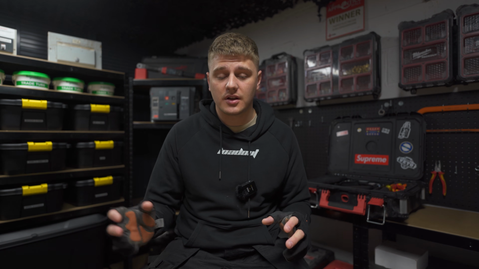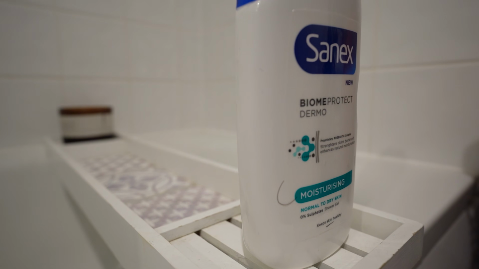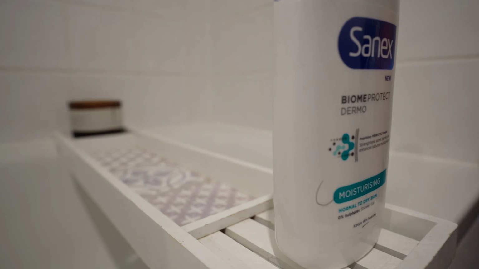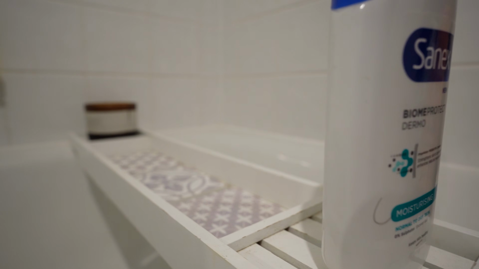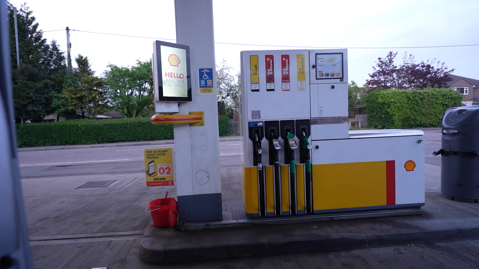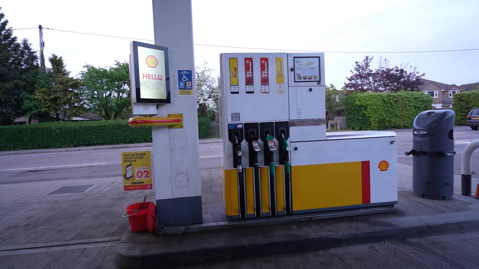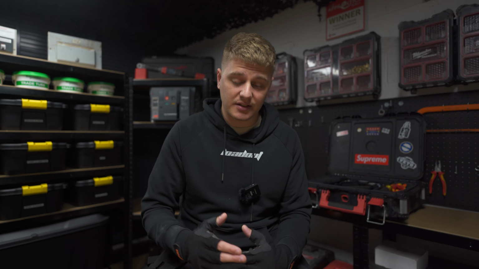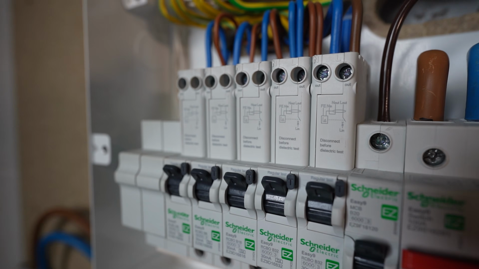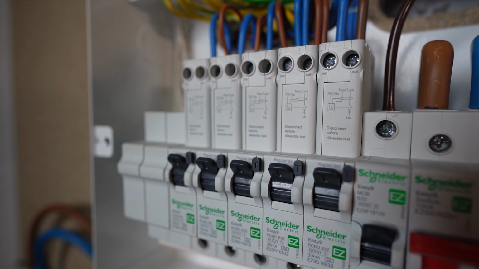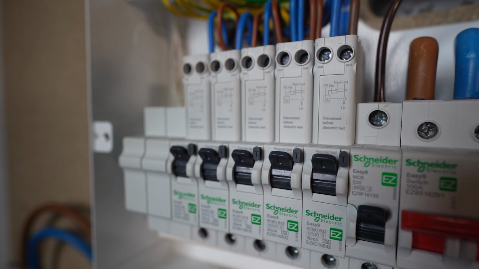Supplementary bonding is used to connect simultaneously accessible exposed conductive parts with extraneous conductive parts to prevent a hazardous potential difference occurring between them. It's usually only required in special locations, or more commonly in special installations, petrol stations, medical, all that sort of stuff, but they haven't been required as much in recent editions of the regulations due to the prevalence of RCDs and the fact that we use RCDs on pretty much everything nowadays.